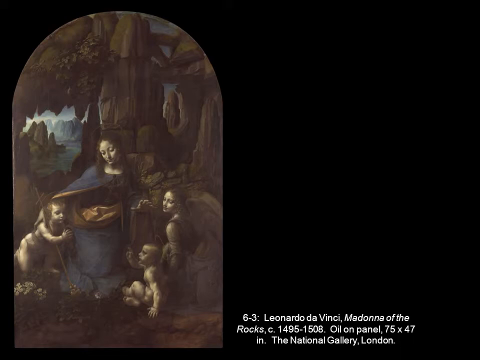This is a painting that, from what we know, Leonardo was commissioned to make right around 1483 when he leaves Florence, goes up to the city of Milan, and is asked by the Confraternity of the Immaculate Conception to create the center panel for a triptych, for a three-part altarpiece. However, there are two versions of this picture that currently exist. This work is in the National Gallery of London, and there's another version of the work that exists in the Louvre.